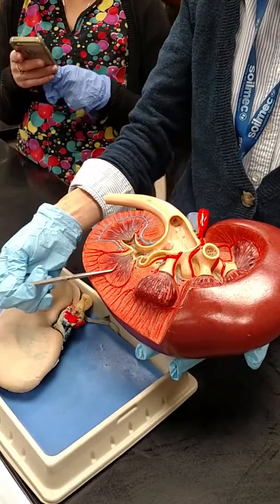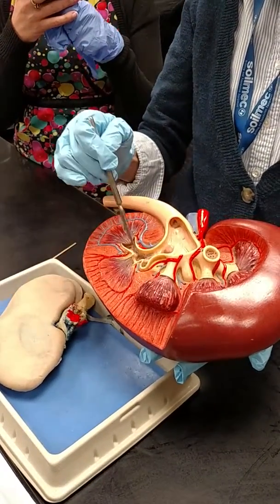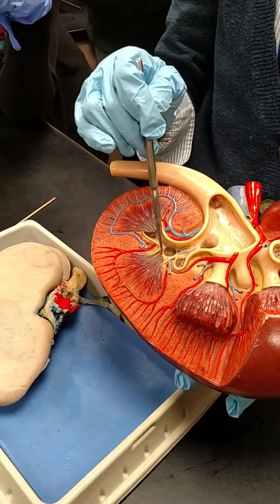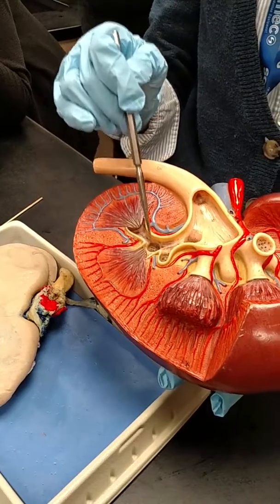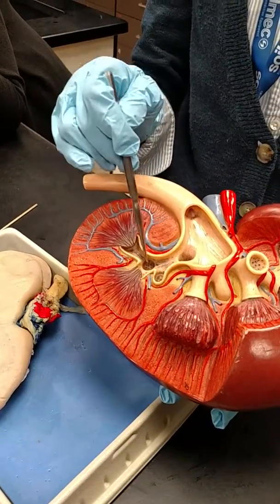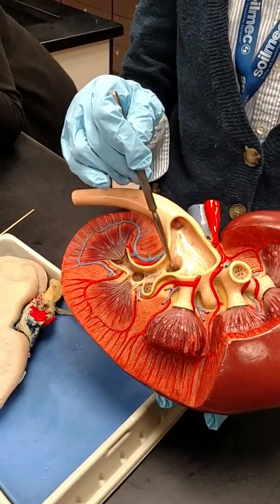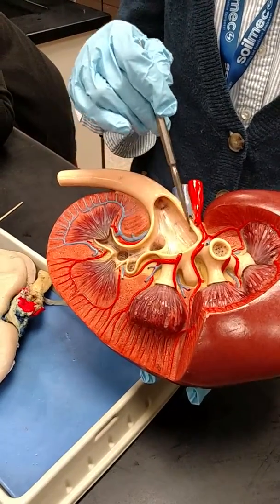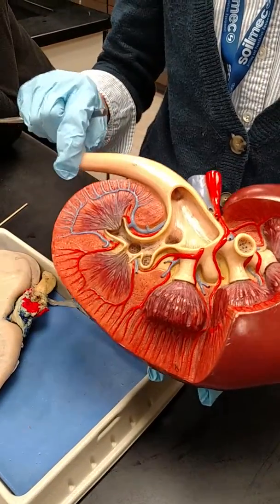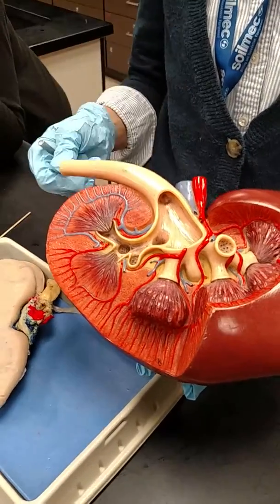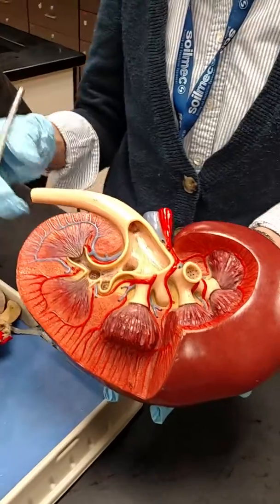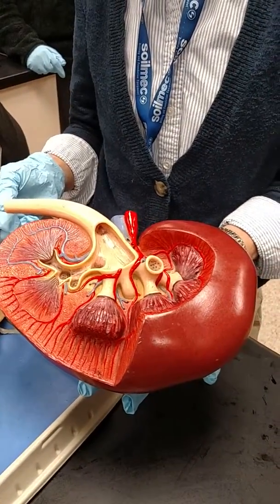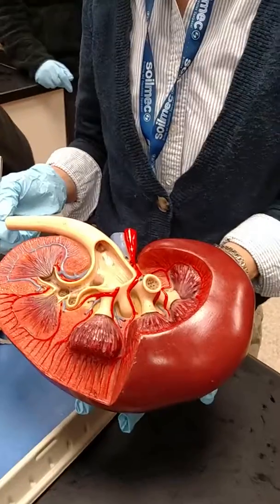Okay, so all those collecting ducts would be coming down here. They would be dripping filtrate at the tips, called the papillae, into the little spaces right at the ends there, called the minor calyxes. Those would drain into bigger openings called major calyxes. Those would all drain eventually into this big opening here called the renal pelvis. And then the filtrate would exit the renal pelvis through the ureter and be carried down to the bladder. And then the urine in the bladder exits through the urethra. Okay?